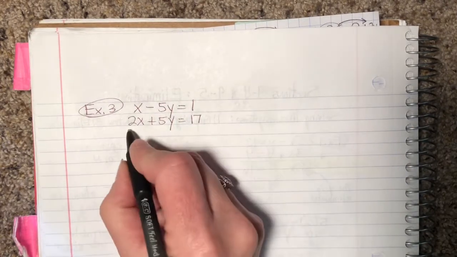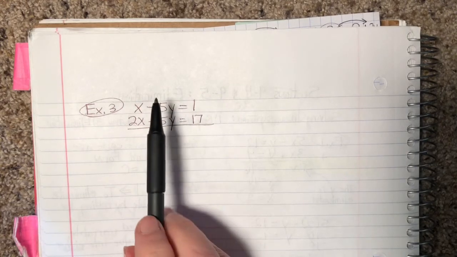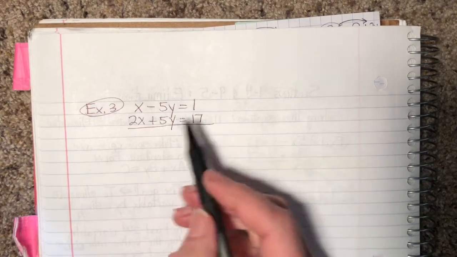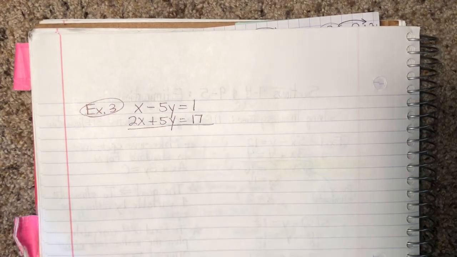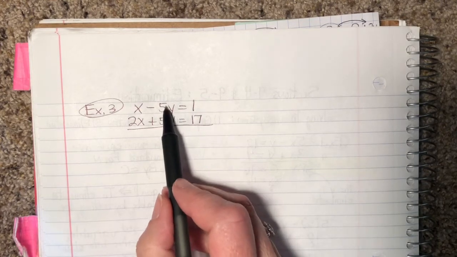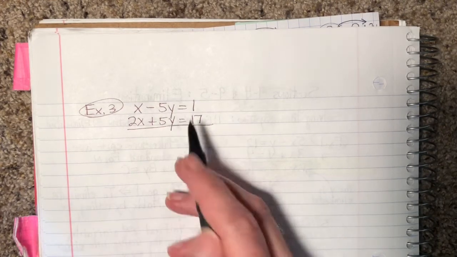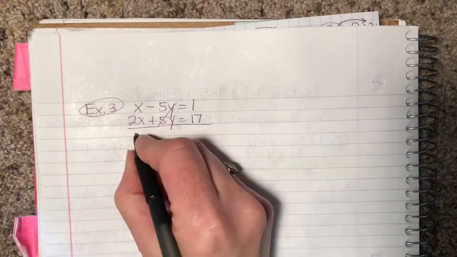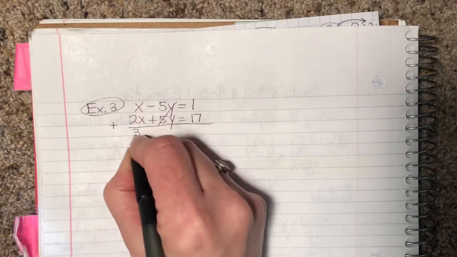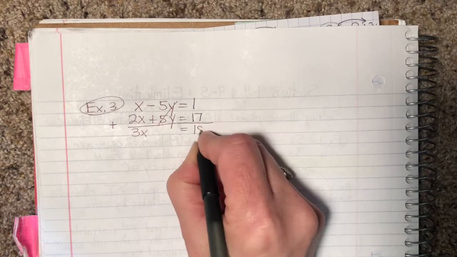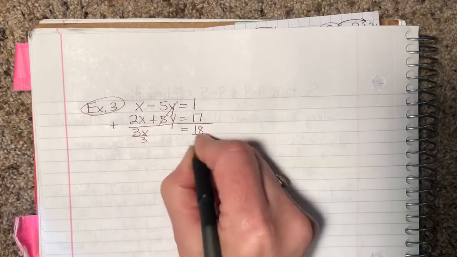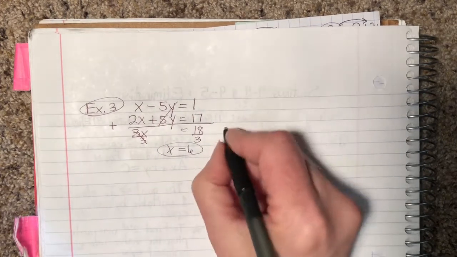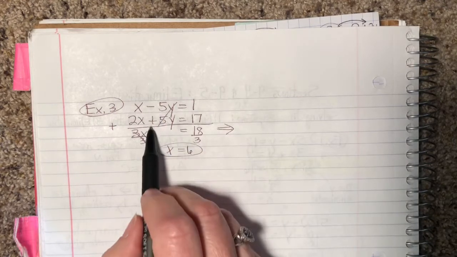All right, so the goal is to add the equations, eliminate one of the variables. So if I were to add these two just as they are without making any changes, the y terms are going to cancel. Negative 5y plus 5y adds to 0. So right off the bat, I can add and get 3x equals 18. Dividing by 3, x equals 6.